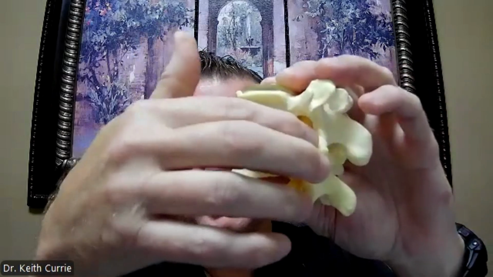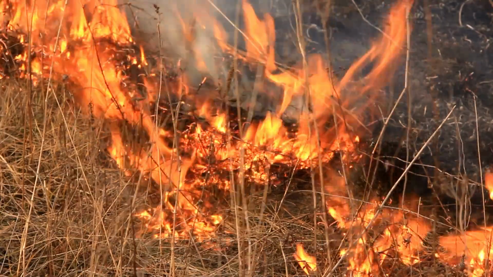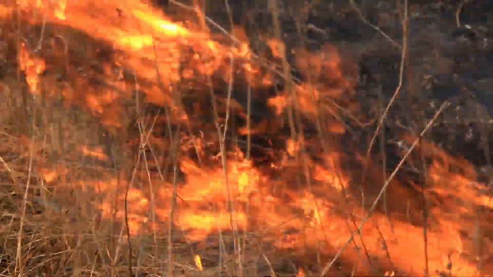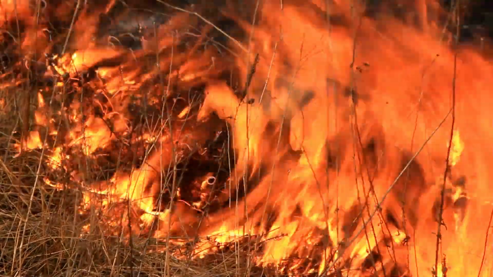So whenever we have a disc that's broken down, dehydrated, desiccated, degenerative, then we lose that height, that cushion that should be in that disc. What happens in turn is that these joints get all jammed up and they get inflamed, and then that starts perpetuating the chronic breakdown disease portion of this process.